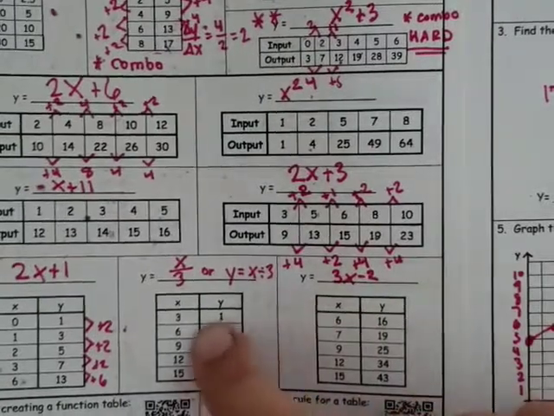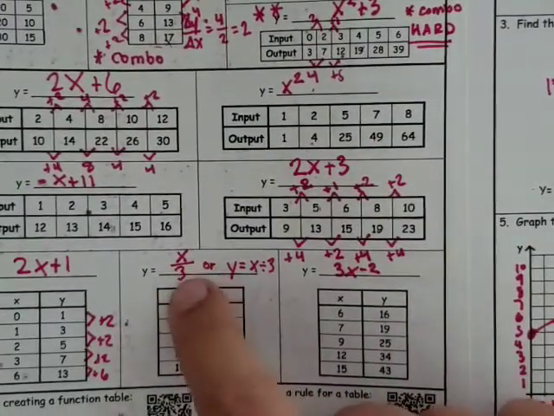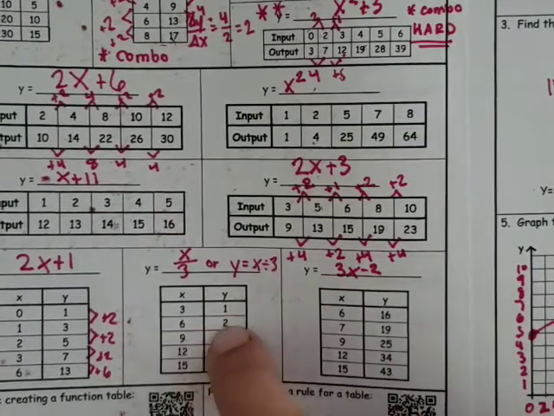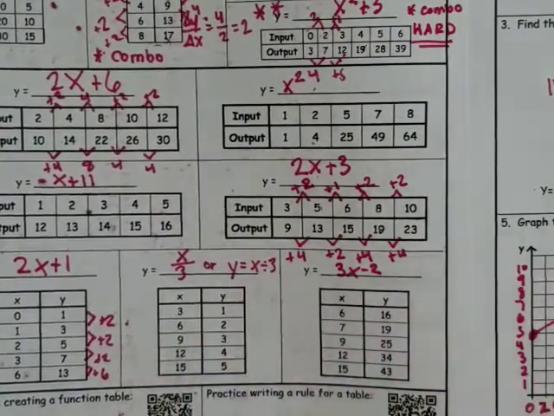Here, this one was kind of straightforward and simple. I just had to divide by 3, so x over 3 or y equals x divided by 3. And so divide by 3, get 1, divide by 3, get 2, divide by 3, get 3. So that one was pretty straightforward.